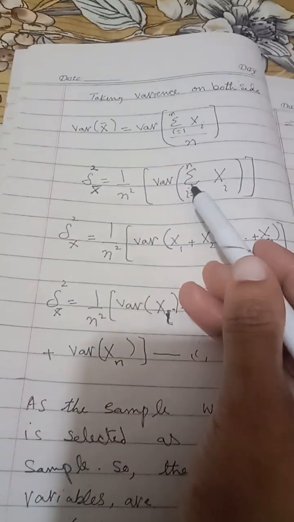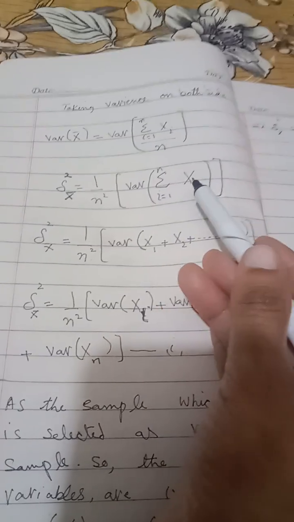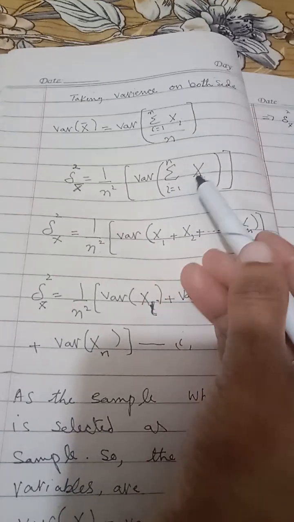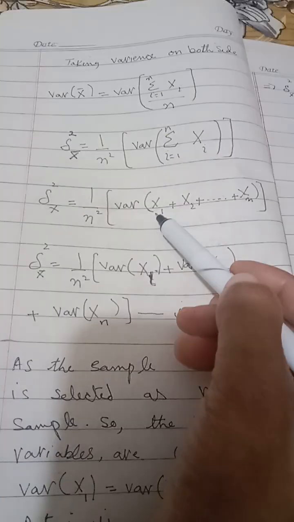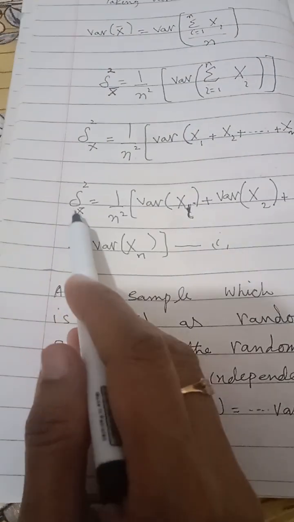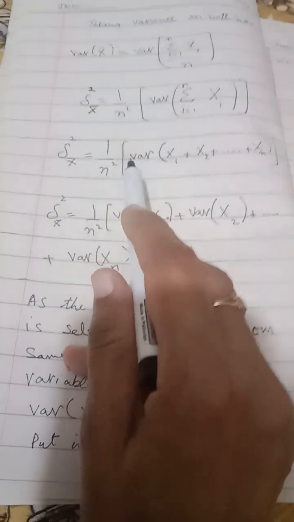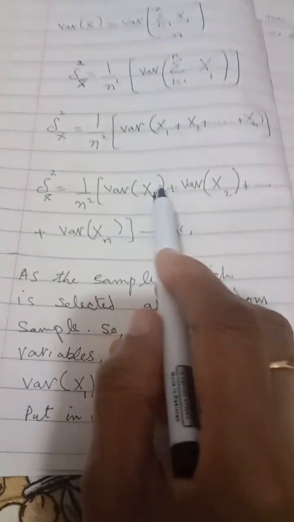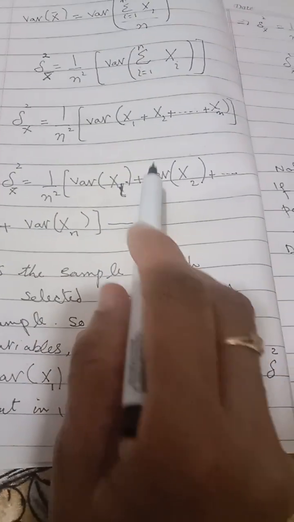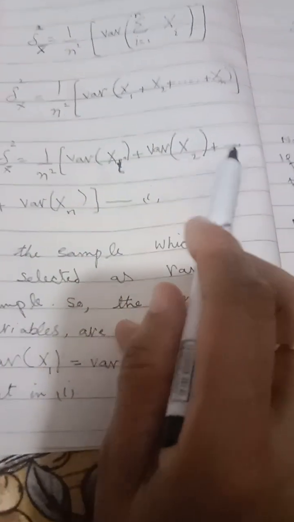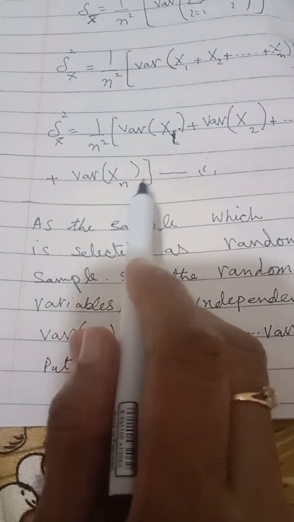We can write the variance for all x values, x1 plus x2 plus and so on to xn. So variance is equal to 1 upon n square times the variance of x1 plus variance of x2 plus and so on to xn.